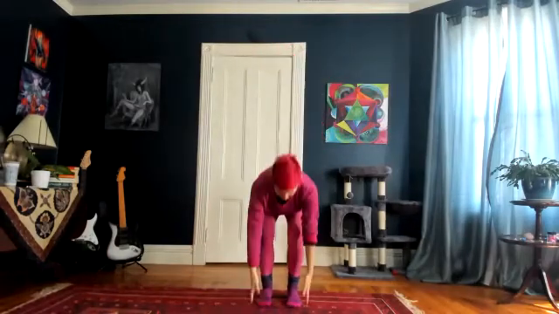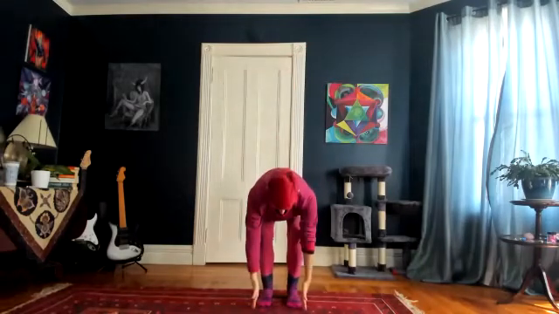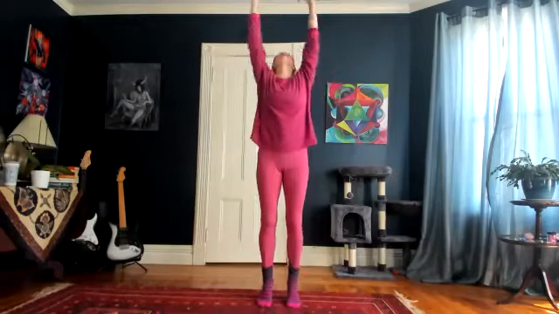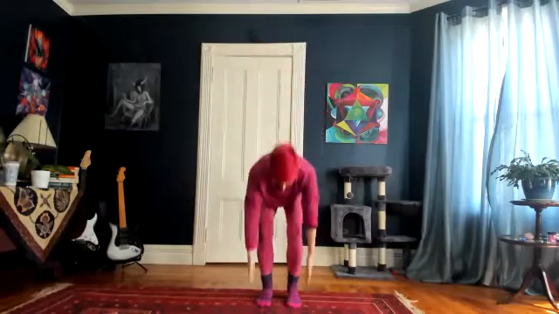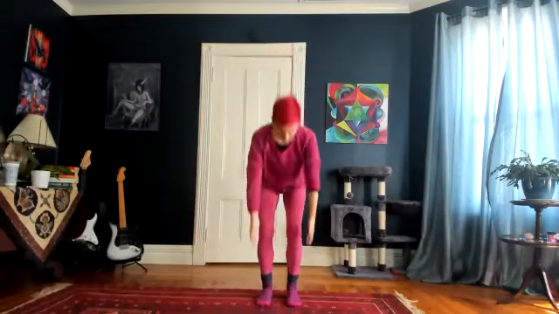Let's try it with both hands. Down and up. It's like we're grounding ourselves, we're coming down to earth, and then we're reaching up, we're transcending to the heavens. So down and up. In the vertical dimension, one dimension, two directions.